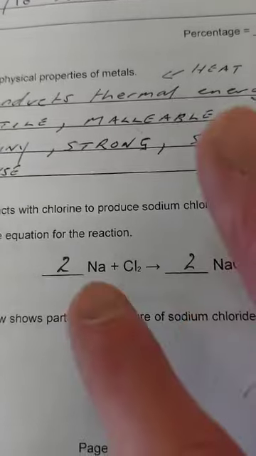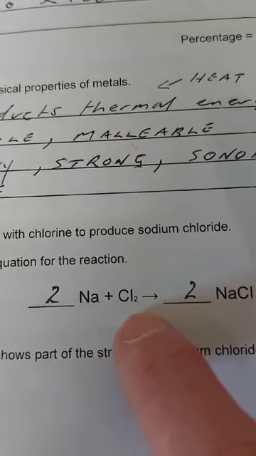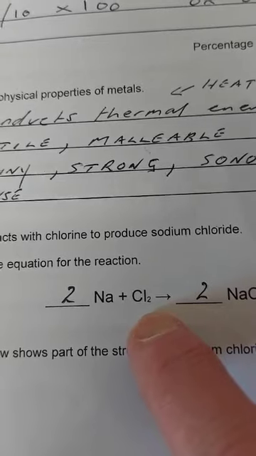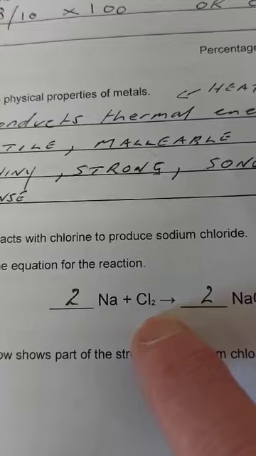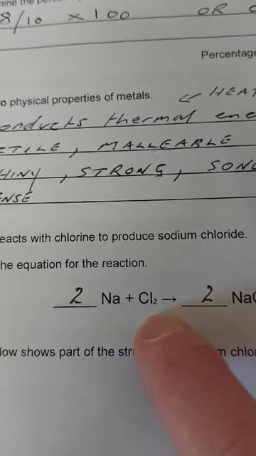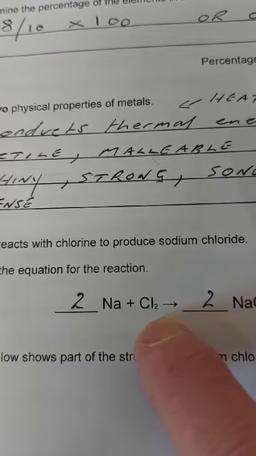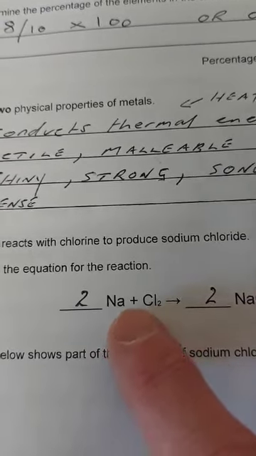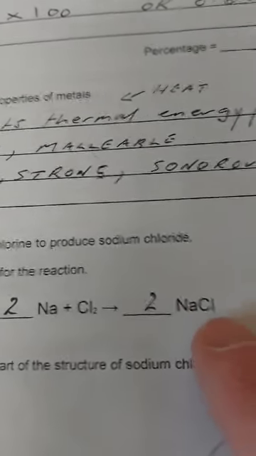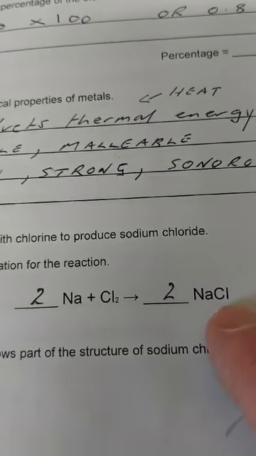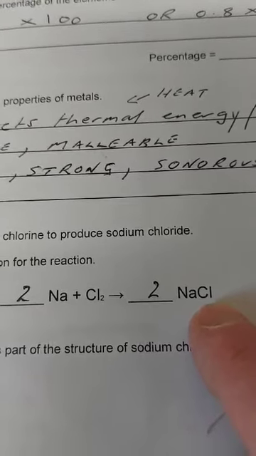But chlorine, I'll point to that now, always exists as a diatomic molecule, because chlorine's got an atomic number of 17. So if you remember, the electronic configuration is 2,8,7. So that it forms a covalent bond. So when the sodium reacts with chlorine, that covalent bond is broken and an ionic bond is formed, an ionic lattice of sodium chloride, which is salt, which is what you put on your chips.